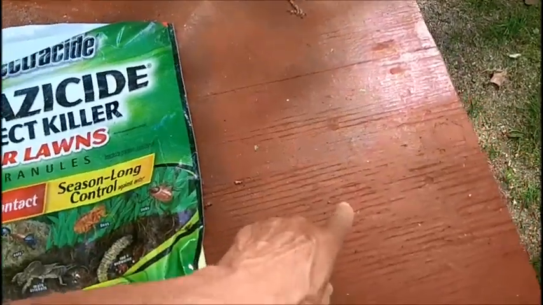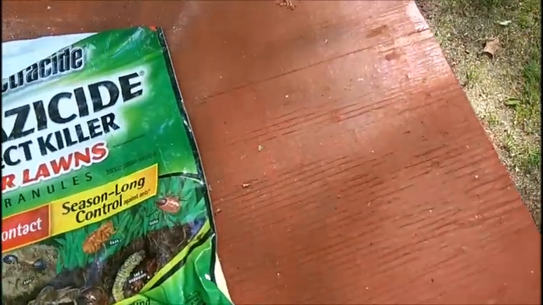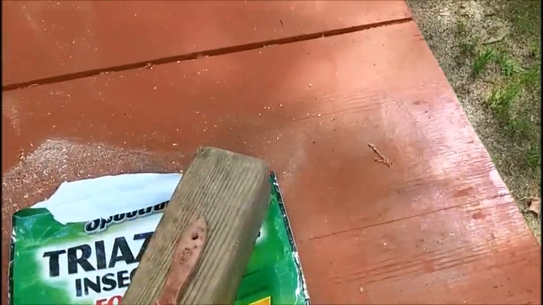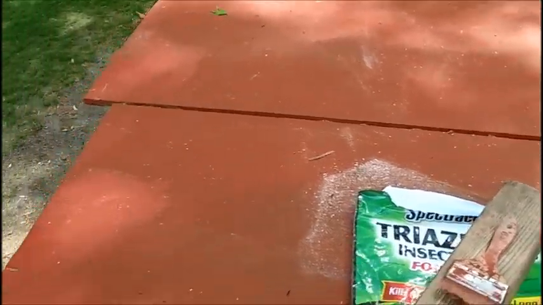And here's some of these sugar ants here. I call them sugar ants, the tiny little things. I don't care about this outside here, I just don't want them in the house.